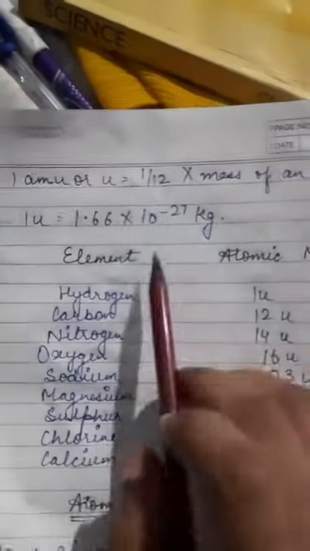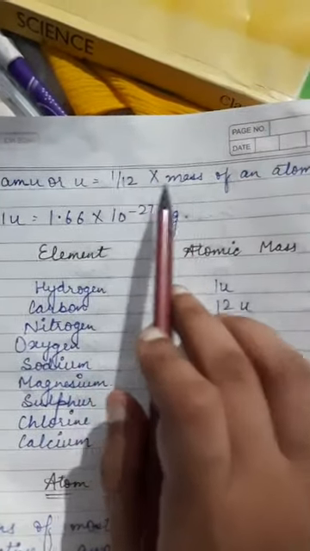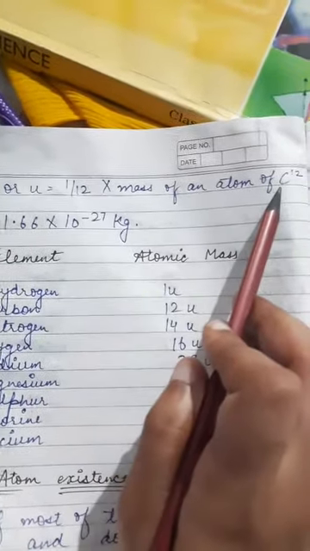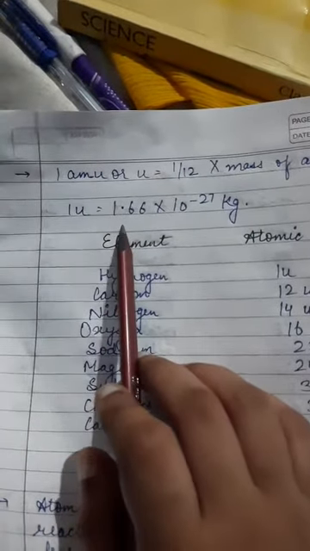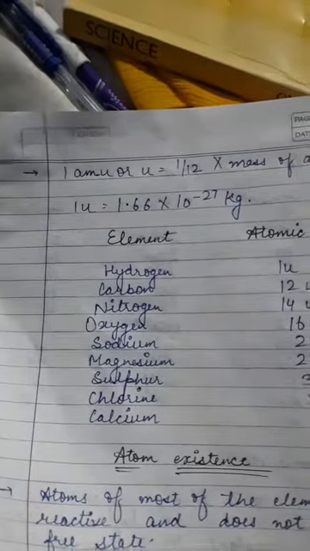Moving next, here 1 AMU or u is equal to 1/12 of the mass of an atom of carbon-12. 1 u की value होती है 1.66 × 10⁻²⁷ kilograms.